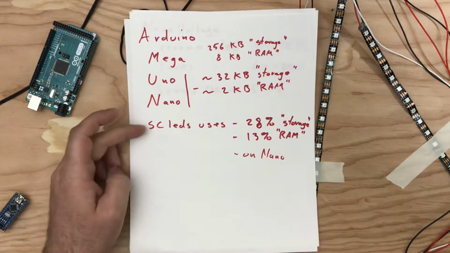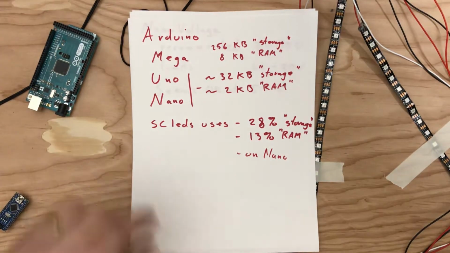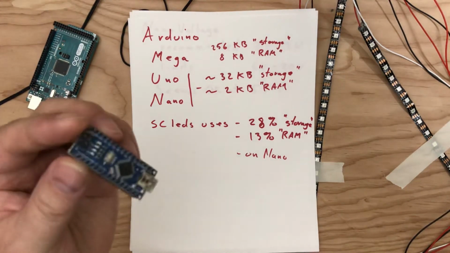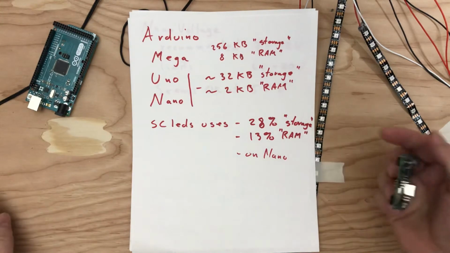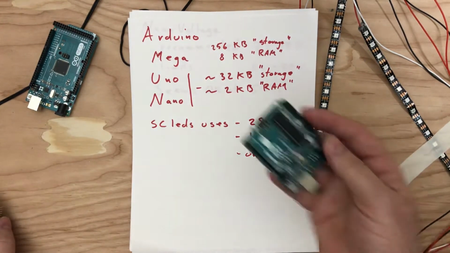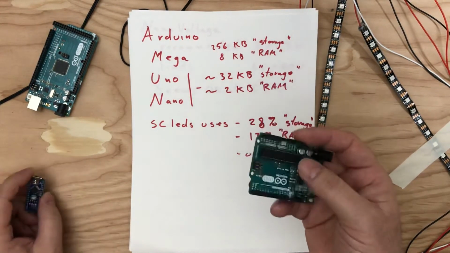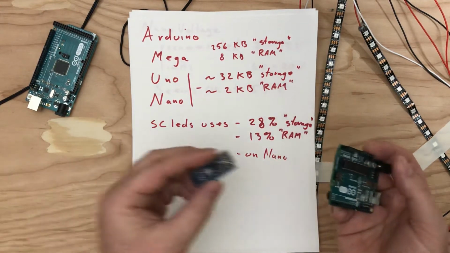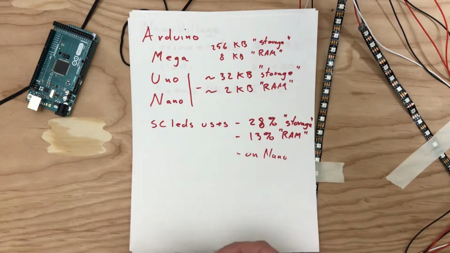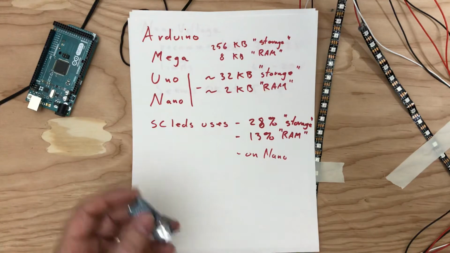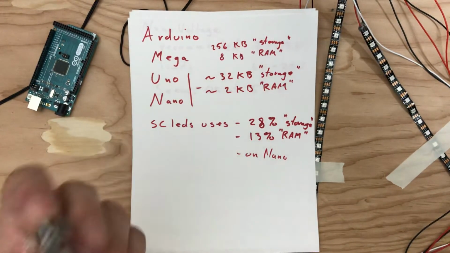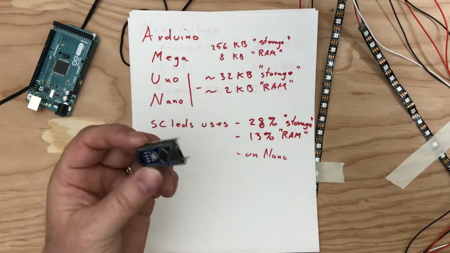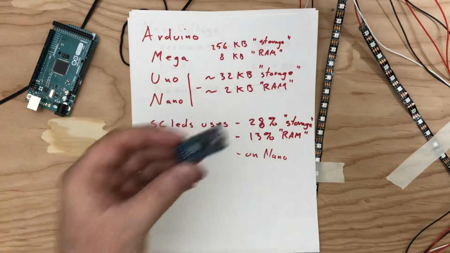The code that I provided on GitHub uses about 28% of the storage and 13% of the RAM on the Nano. And it's very similar on the Uno. I have the same code flashed on this one as I have on this one. So what I meant to say is that if you want to add more stuff onto it, you can add more sensors, whatever you want to do, there's still plenty of space for more on the Nano.